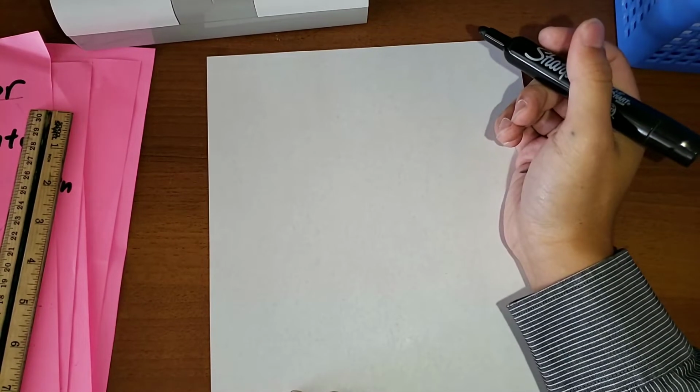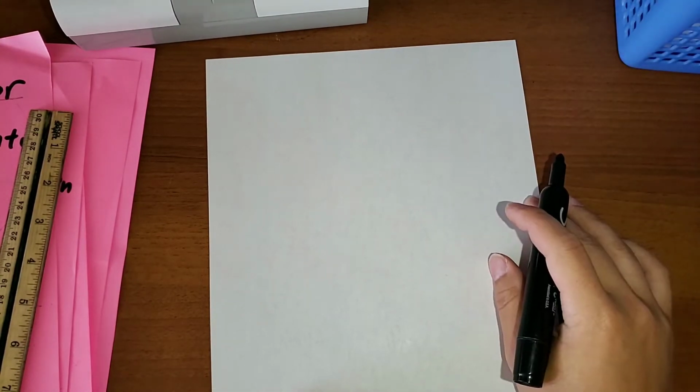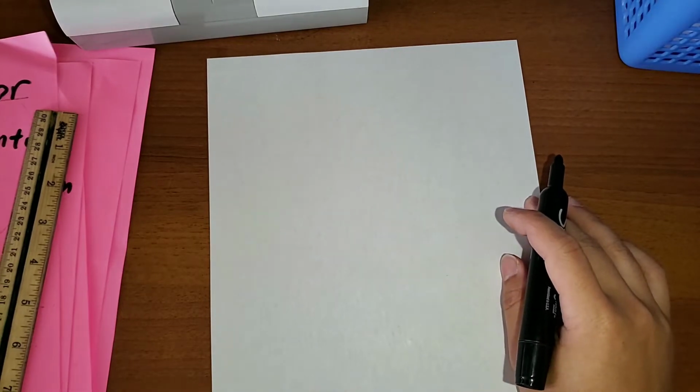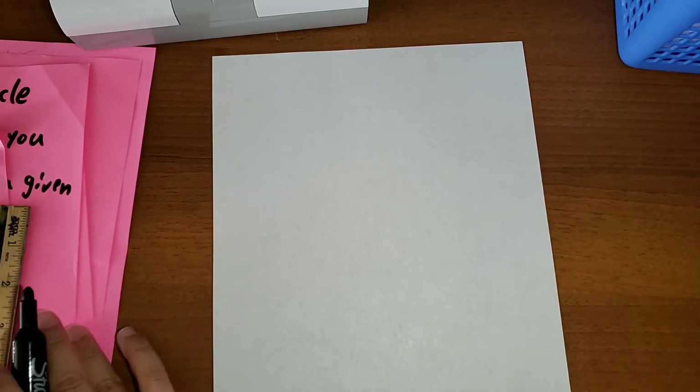Hi guys, now we're going to learn perpendicular bisector. So what is perpendicular bisector? First, let's write down the vocabulary.